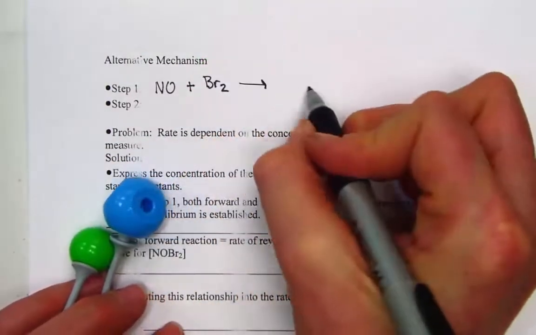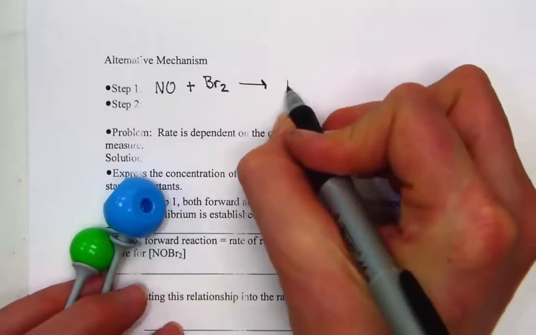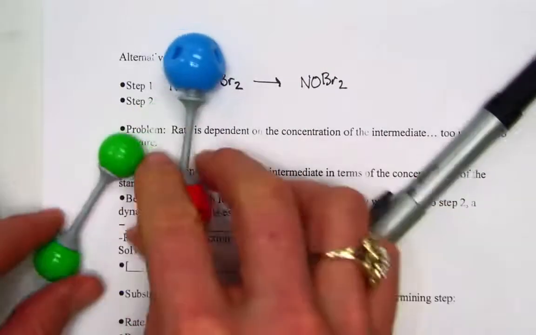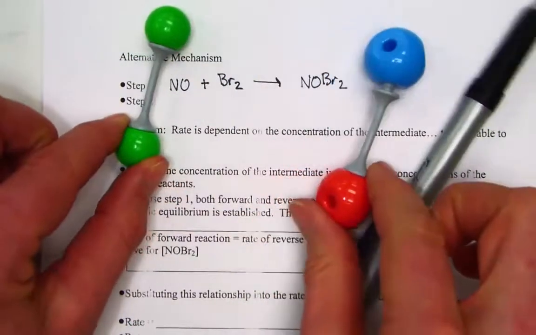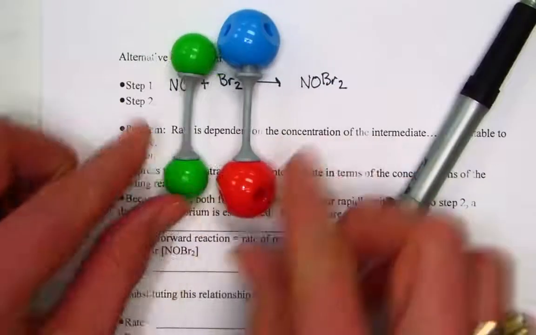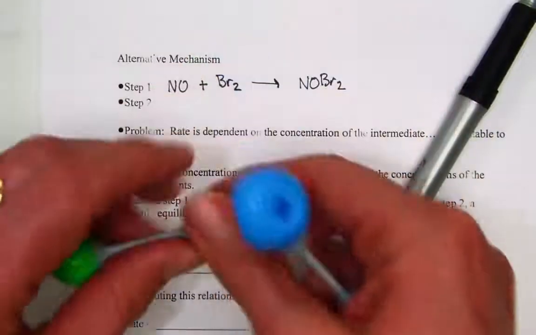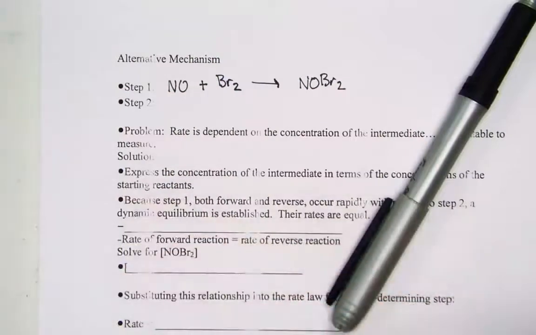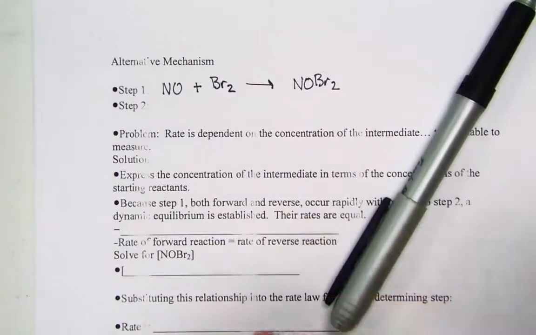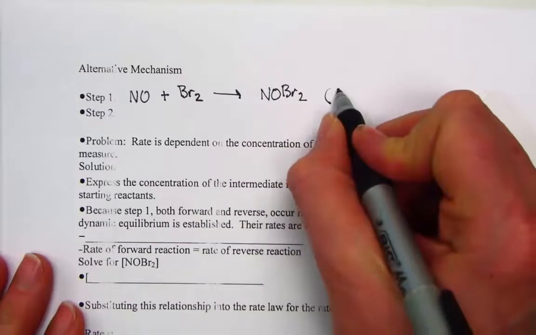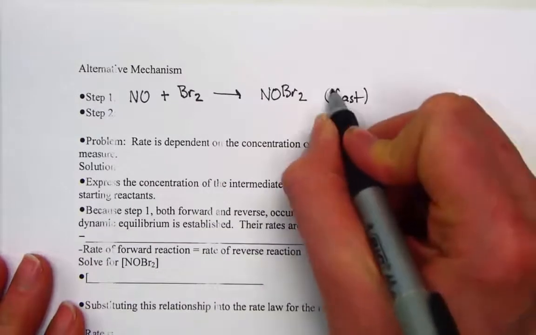And yet I know that I need to produce an intermediate. If NO and Br2 collide, let's just put them together and get an NOBr2. We'll have a molecule form where they're all connected together. And again, that mechanism that I'm proposing is not the observed rate law, so I know it cannot be the slowest step. It must be a fast step.